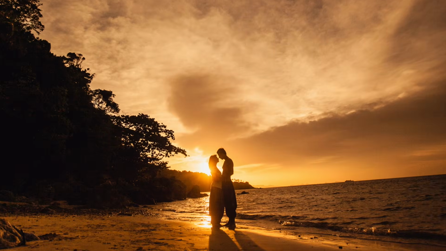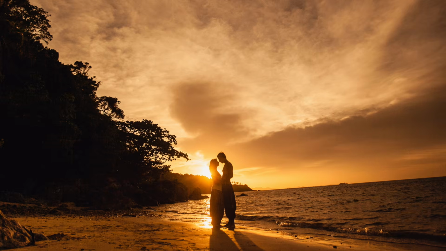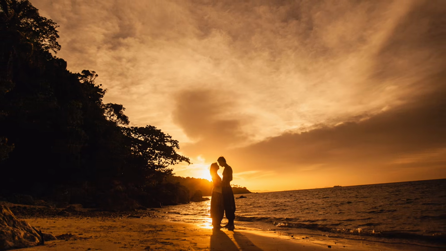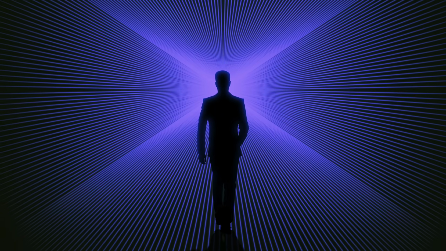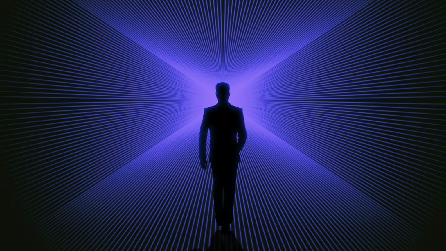A silhouette is created when your subject is much darker than your background. This usually occurs because the light source is behind your subject. Instead of exposing for your subject, you expose for the background, letting your subject fall into the shadow. The result is a strong outline that relies on shape, pose, and composition rather than detail.